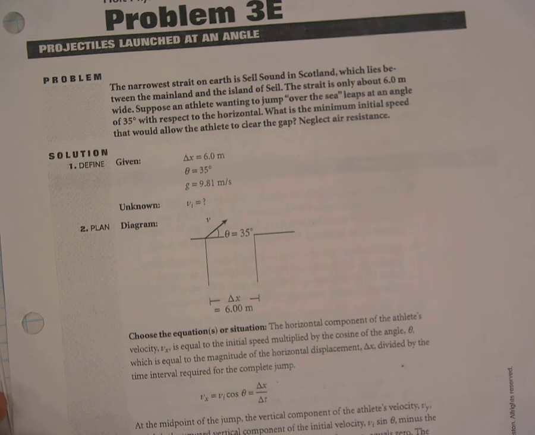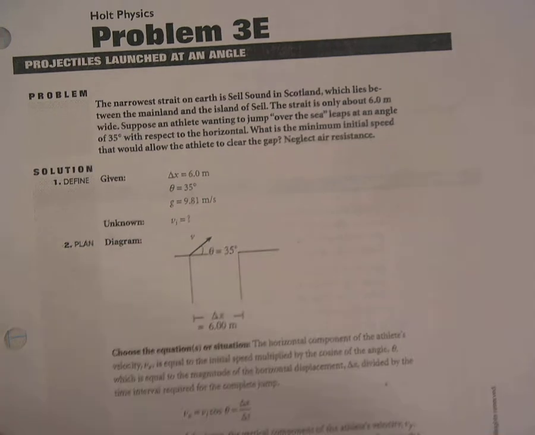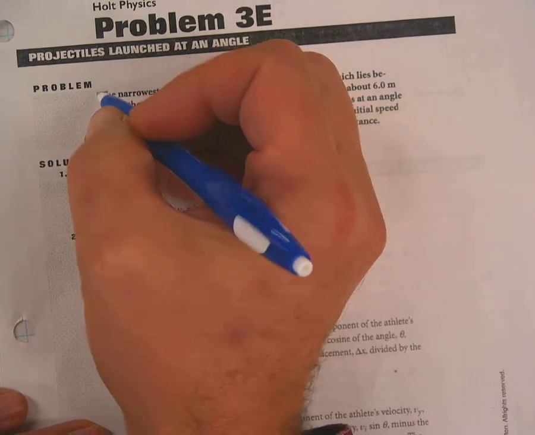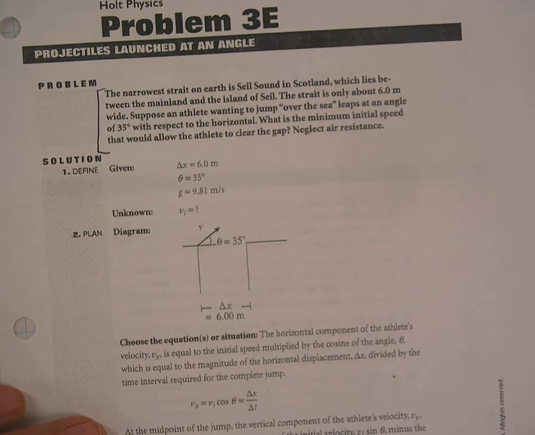Okay, here we go. I'm going to try and solve a problem here. I'm picking problem 3E, projectiles launched at an angle, and we are going to attempt this example problem.